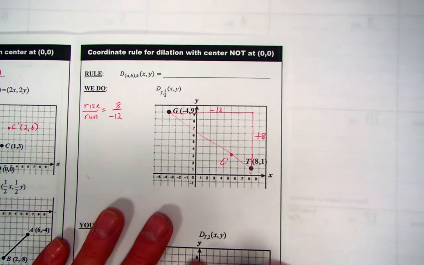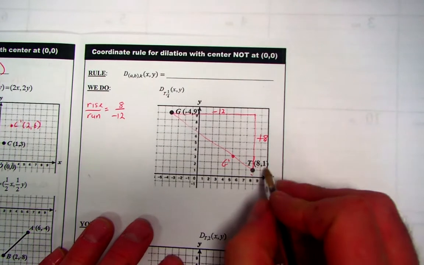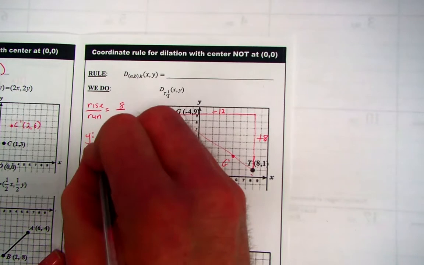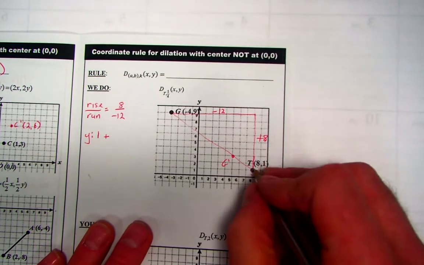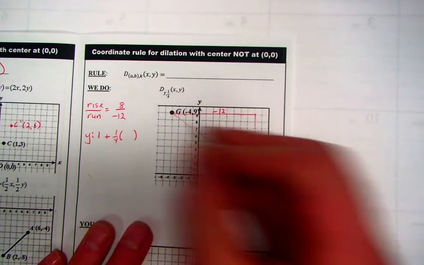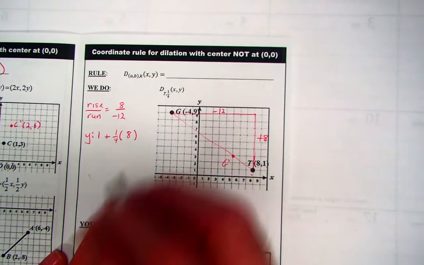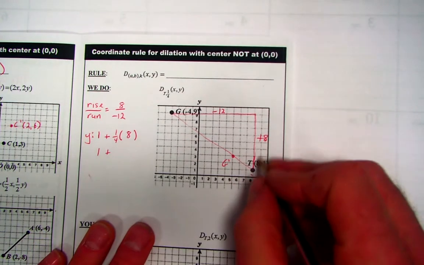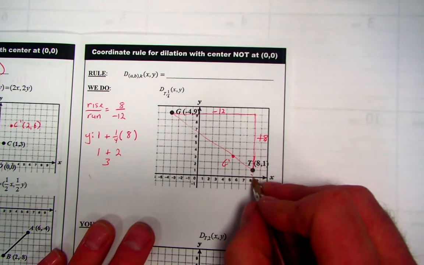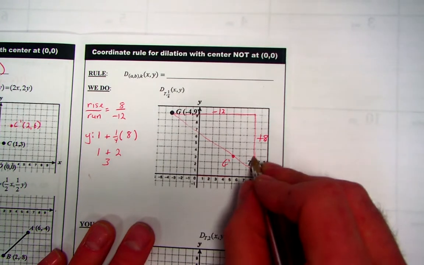Let me show you a way to write that out symbolically. What we did was, first we found our y value. The original y value was 1, and we added a distance to it. Remember, we just went up 2. Well, we added a distance that was 1/4 of the total distance, which was 8. So 1 plus 1/4 that distance. Remember, 1/4 of 8 was 2, and 1 plus 2 is 3. So yes, we went up 2 from 1, but notice from the x-axis we went up 3.